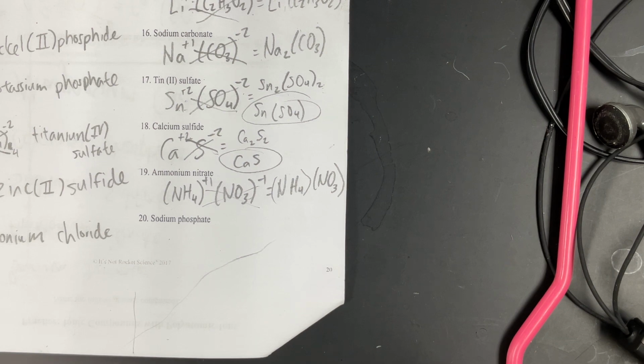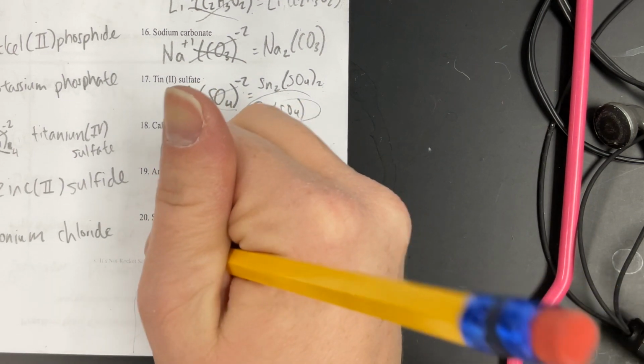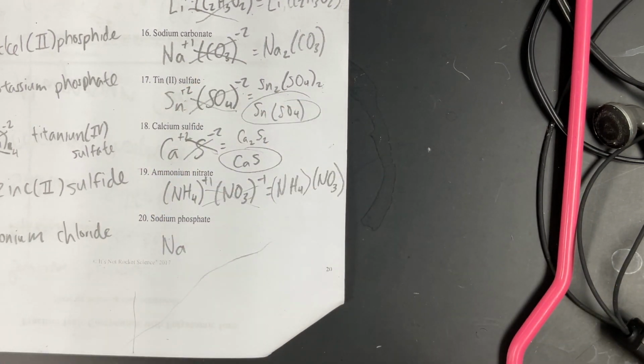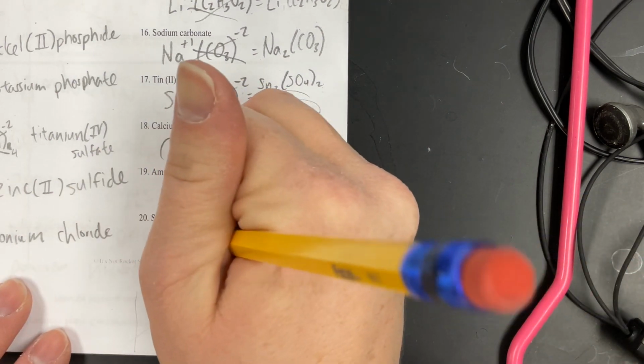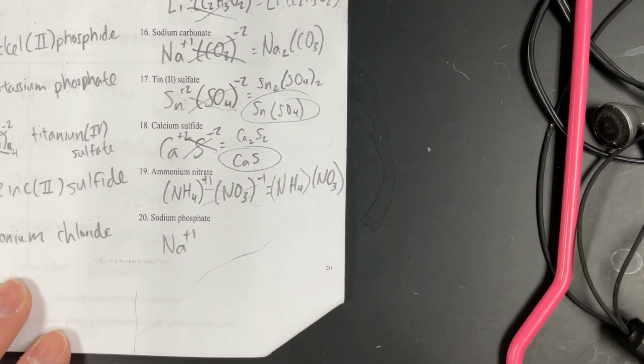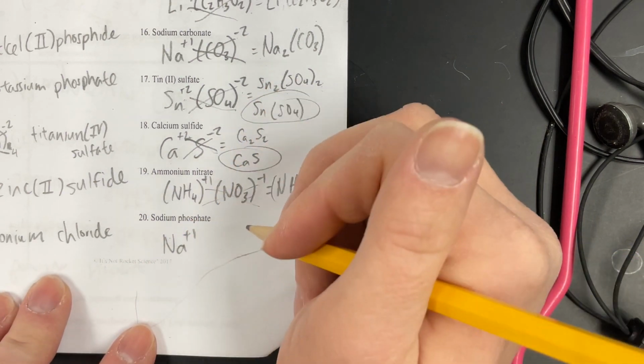Okay. Number 20, sodium phosphate. Sodium, that's just a typical element that's on our periodic table. That's Na. What column is Na in on the periodic table? It's in column 1. Good. So I'm going to put a +1 as my oxidation number, the number of valence electrons. In this case, it's trying to lose.